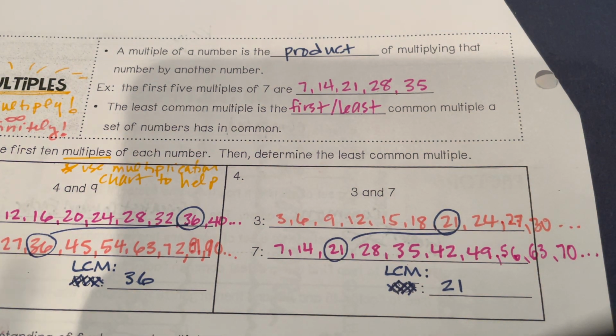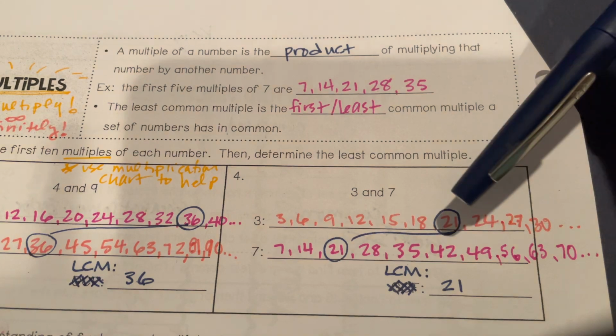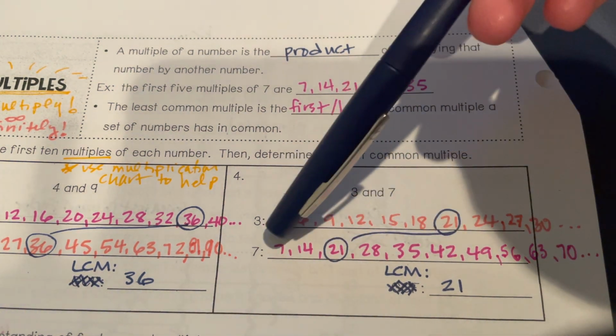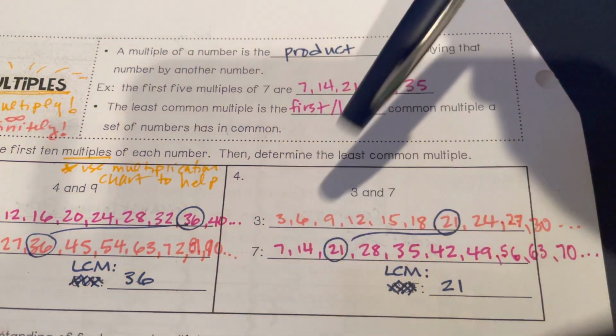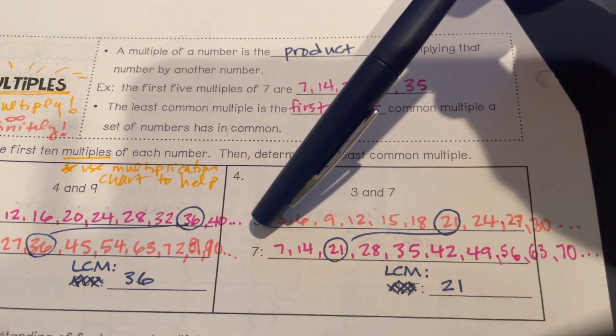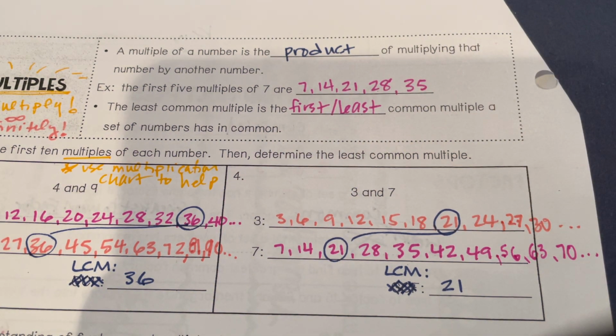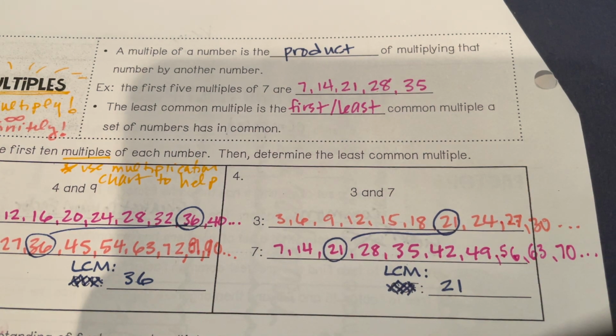And then the least common multiple, or the first number that they have in common, is 21, okay? So you can see here they each share 21, and that's the first one that you run into. It also happens to be the product of 3 times 7. Now, 3 and 7 are both prime numbers. That means their only factors are 1 and themselves. So when you're trying to find the least common multiple of two prime numbers, you can just multiply them together to get that product, okay, that least common multiple of 21.